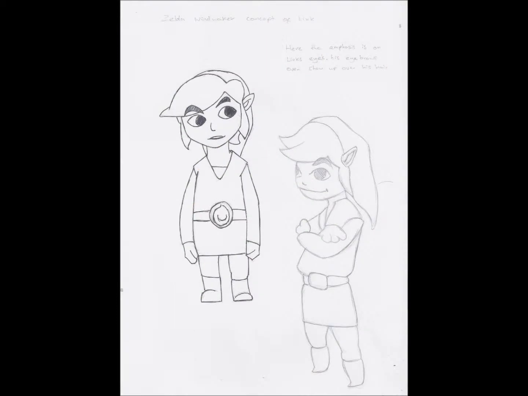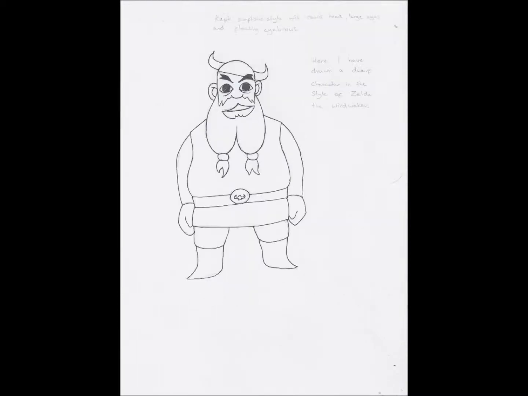Like I did for Spyro, I now redrew these concepts of Link to practice Nintendo's art style. Here I've drawn another dwarf, this time in the style of Zelda, the Wind Waker. This is a really light-hearted art style, and I think it'd appeal more to young players. I kept the simple style and overemphasised eyes for the dwarf character.